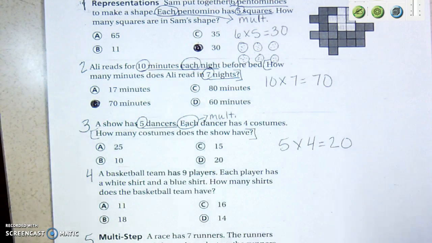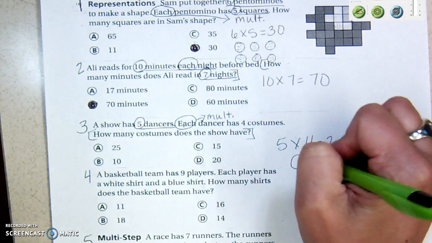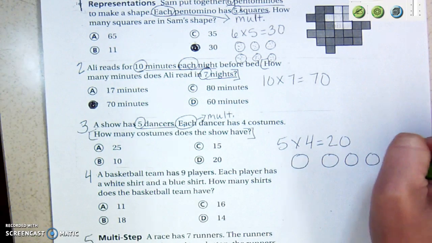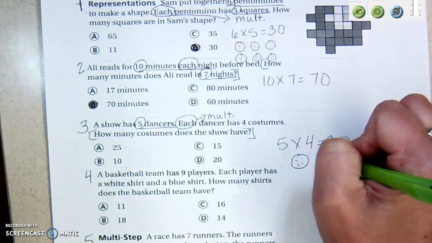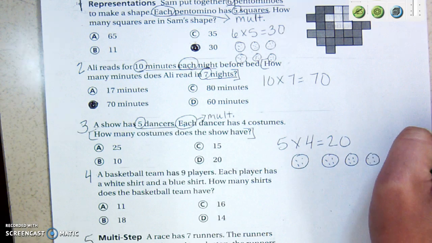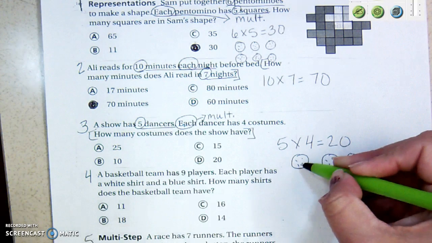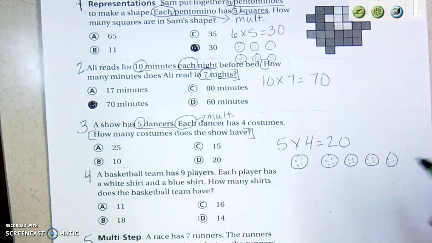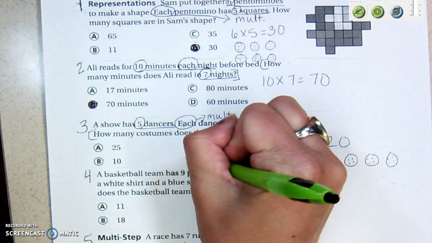You could draw a picture if you needed to. You have 5 dancers, and each dancer has 4 costumes. So you can count 4, 8, 12, 16, 20. You could skip count. So your answer is D, 20.